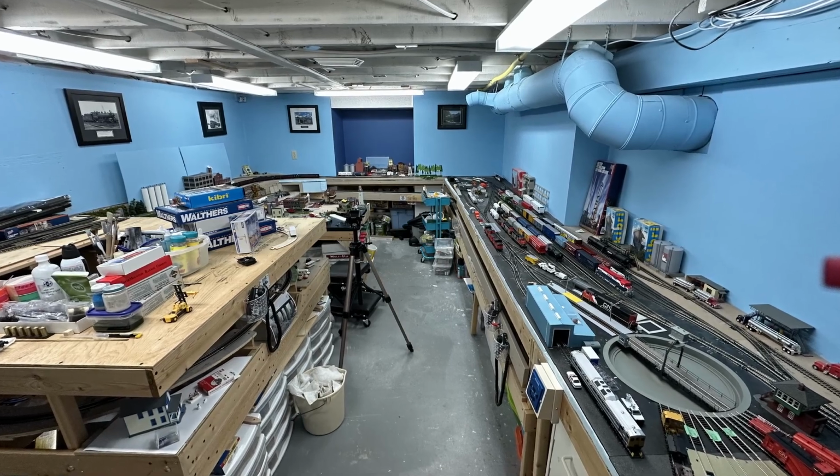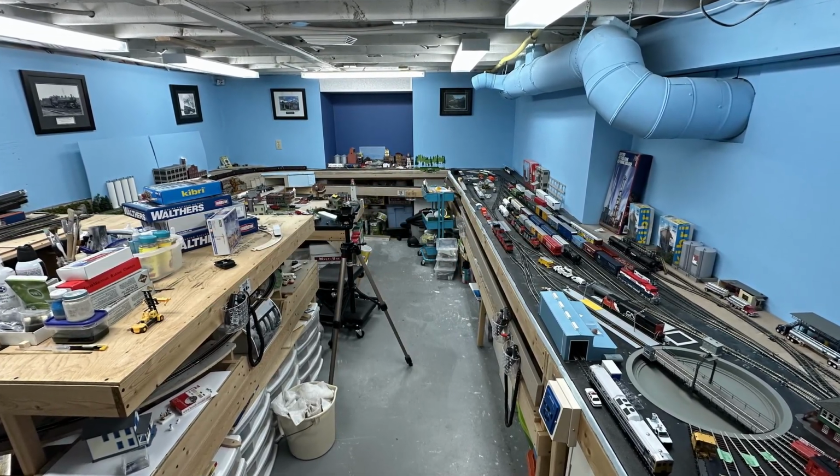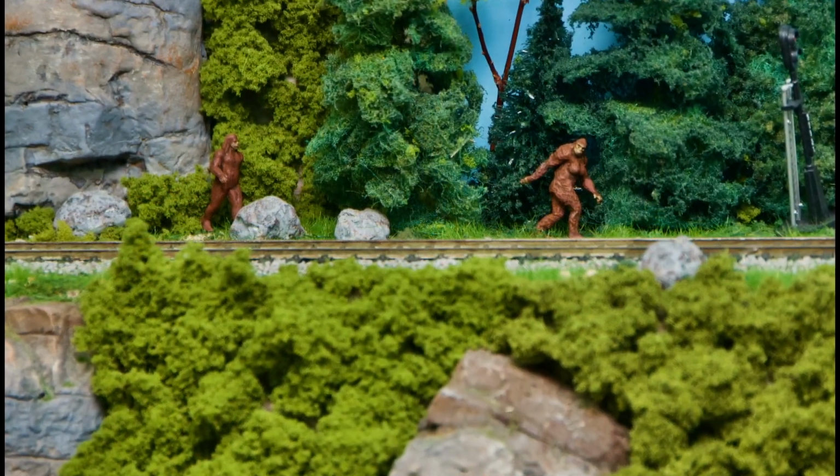This concludes the tour of Sasquatch Landing model train layout. But wait, where are the Sasquatches? Here they are.